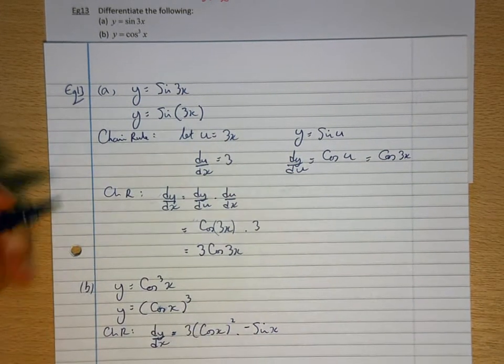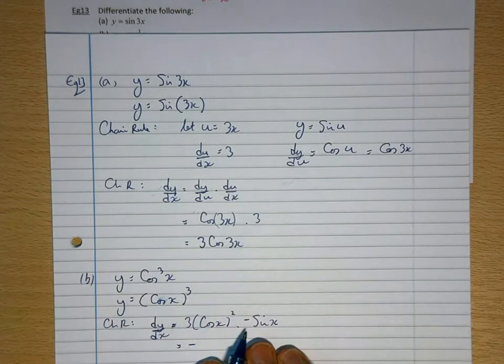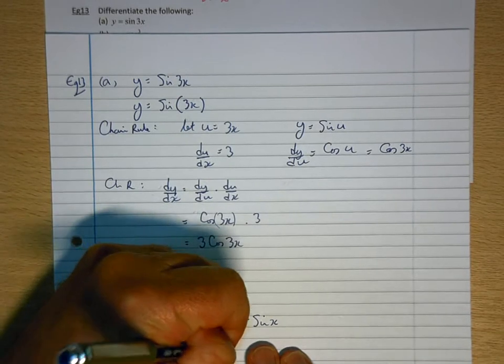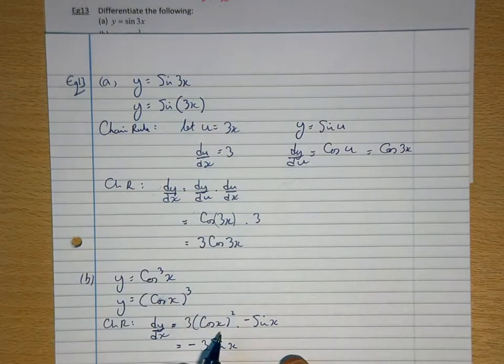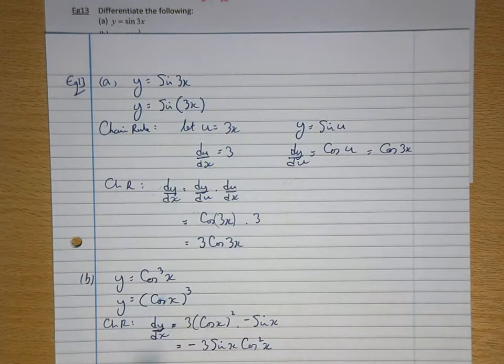So we can tidy this up a little bit now. The whole thing's going to be negative because it's a product, so it's going to be minus 3 sine x, and then we can write that cos x all squared in the same way we've written it there. If you write it like that, it's not incorrect and you wouldn't lose any marks. It means the same thing. It's just we tend to write it like that. So when you differentiate cos cubed x, you get minus 3 sine x cos squared x.